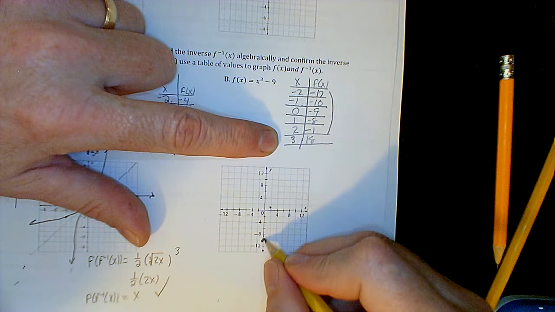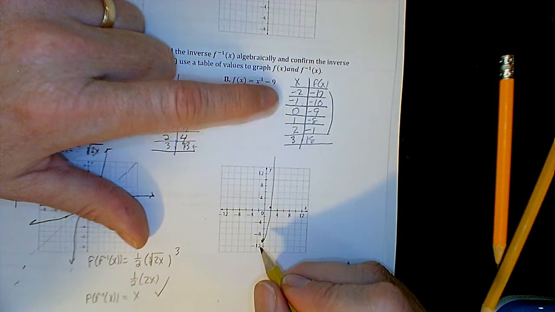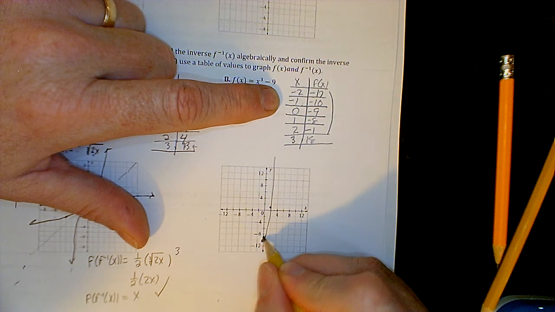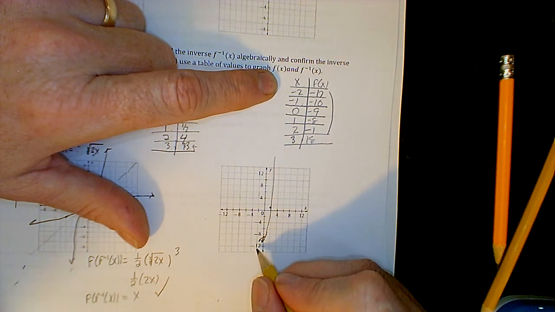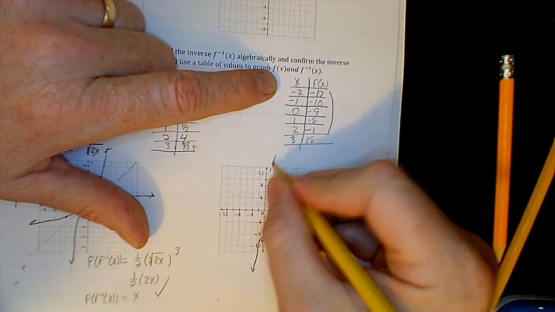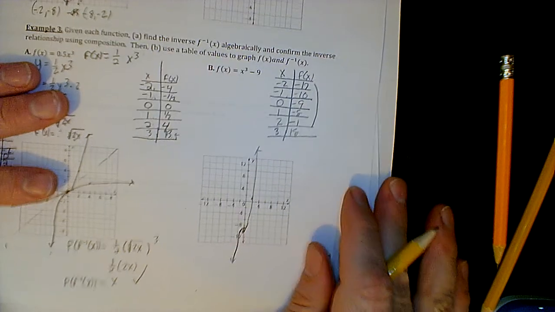18 is up there. So I'm getting something that kind of looks like this. And then I've got negative 1, which is in there. Negative 10. And I should actually have started right there. Negative 1, negative 10 is going to be here. Negative 2, negative 17 is way down here. So I got a graph that kind of looks like that. And we can see it.